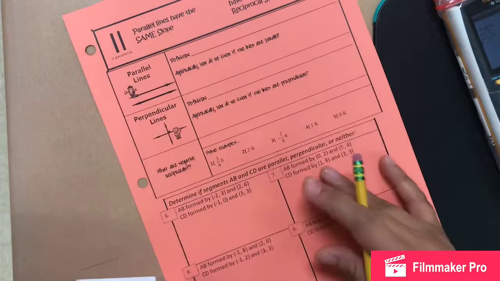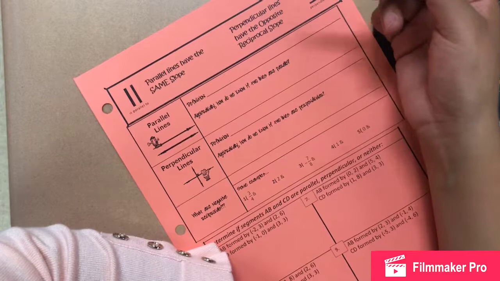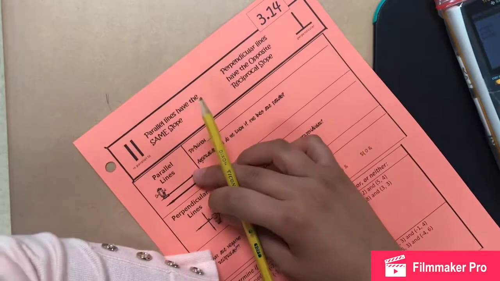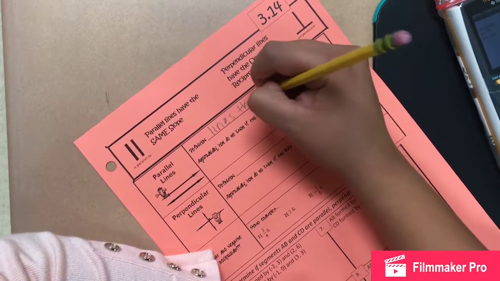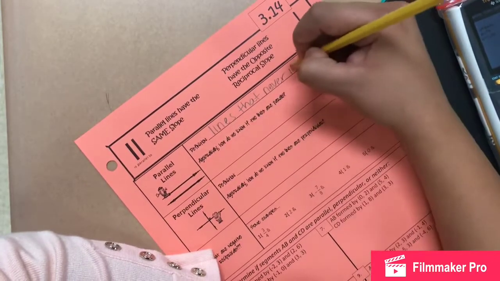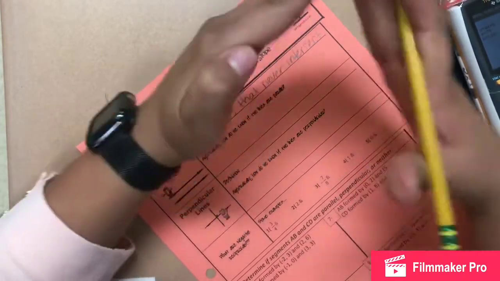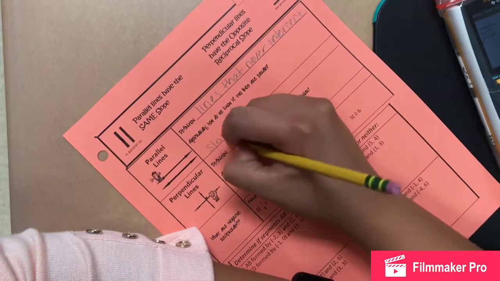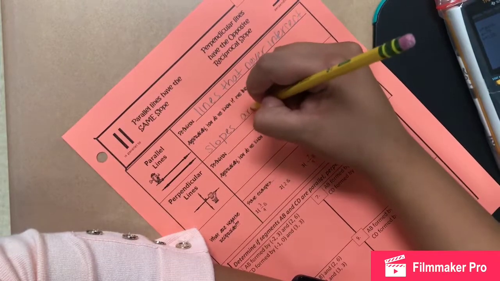Okay, so we are introducing a new part to this chapter. We are going to go over parallel and perpendicular lines. The basic vocabulary of these is: parallel lines are lines that never intersect. Parallel meaning they're going the same direction, but they're never going to cross each other. They're just going to be parallel to each other. Algebraically, mathematically, this means that the slopes, which is our m, our rise over run, are the same.